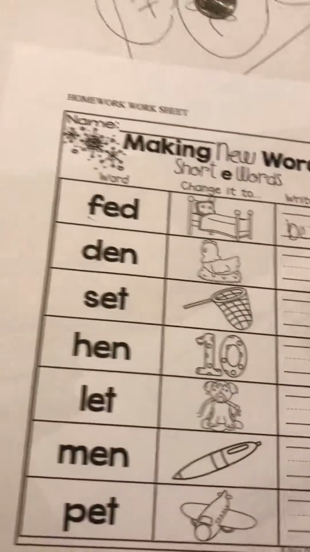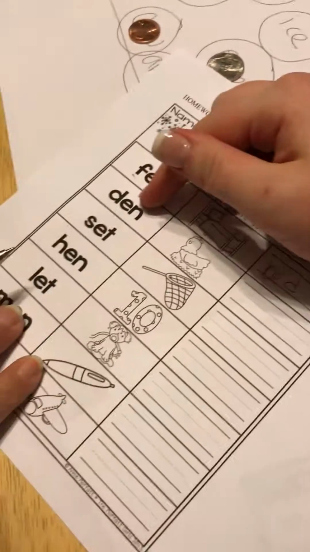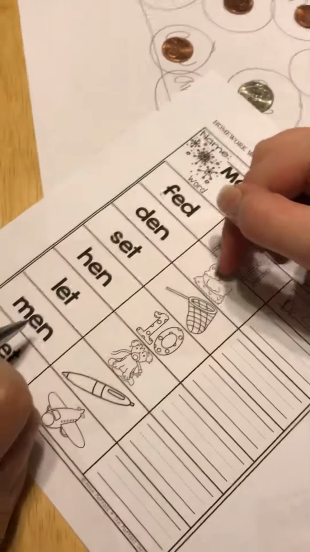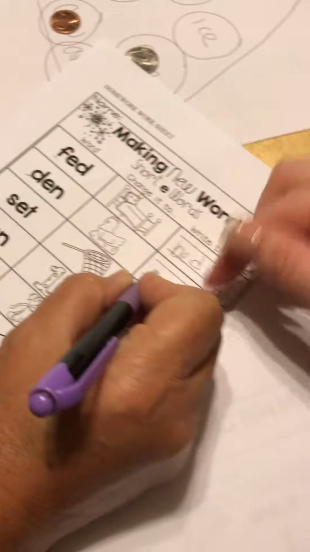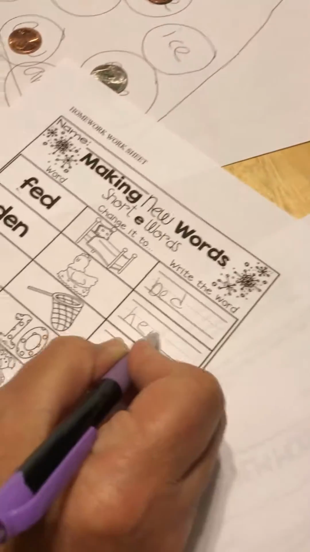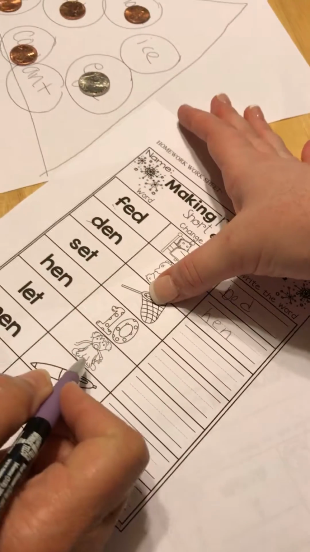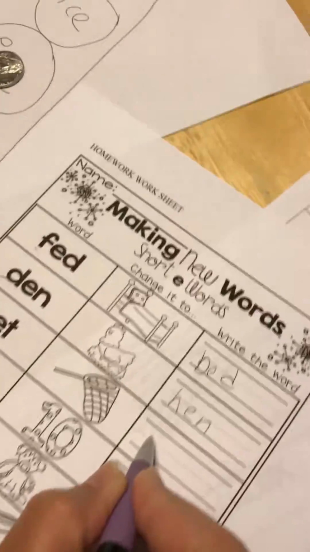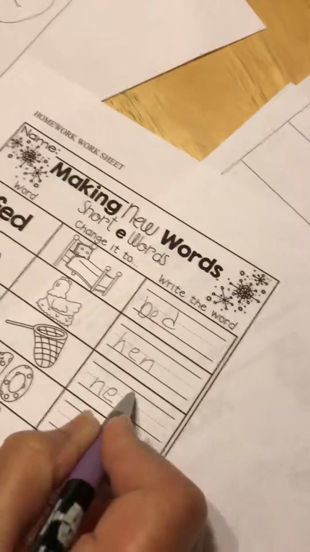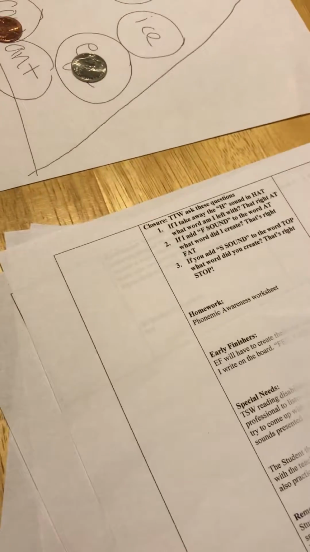Okay, so you can just do that. So we have the word den, and then we have a hen. So it's wanting us to subtract the D sound and add the H sound to create hen. So we have the word set, and then we have a picture of a net. And so it's wanting us to subtract the S sound and replace it with the N sound and create net. So that will continue on for the rest of the worksheet, and I will grade those on the next day when they bring those in.